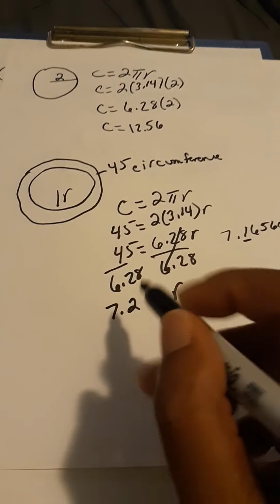Now, let's say that I have a circle and they give me the circumference of 66. And now I am looking for the diameter. I'm going to use the formula C equals pi d.